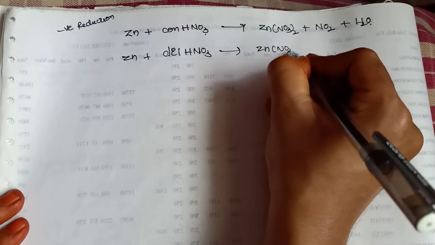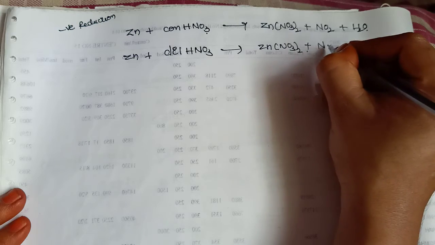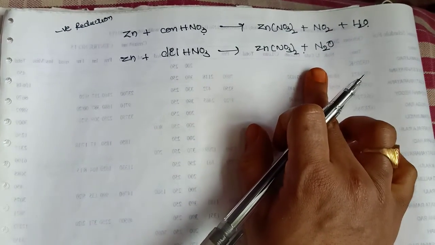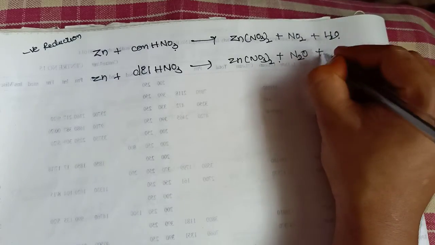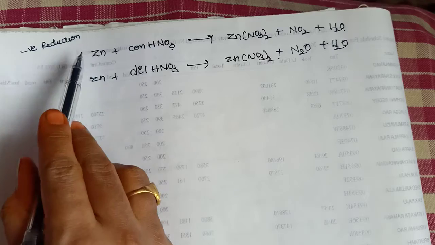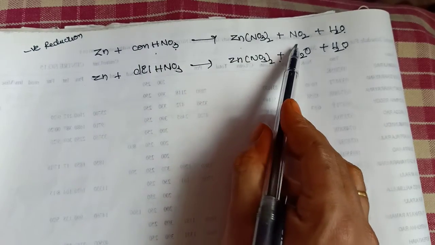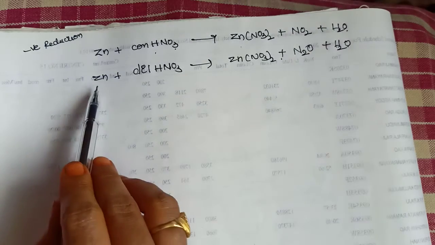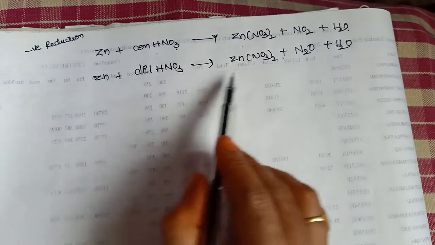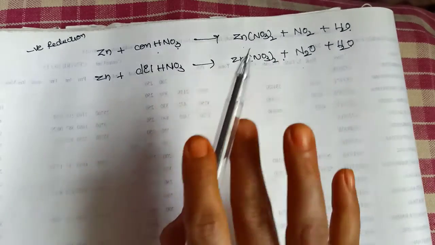Zn(NO3)2 is common, but here it gives nitrous oxide, N2O, laughing gas, plus water. Understood? A negative reduction potential element like zinc reacts with concentrated HNO3 to give zinc nitrate, nitrogen dioxide and water. If zinc reacts with dilute HNO3, it gives zinc nitrate, nitrous oxide and H2O.